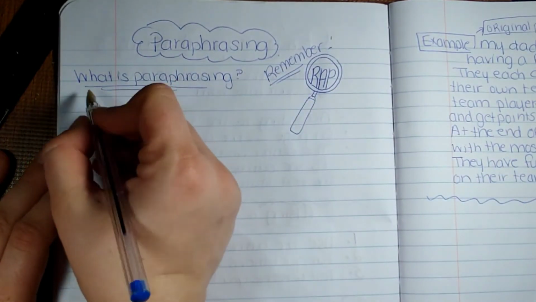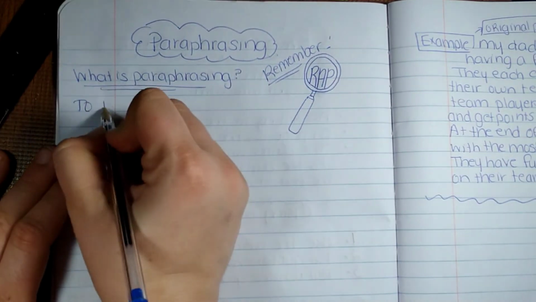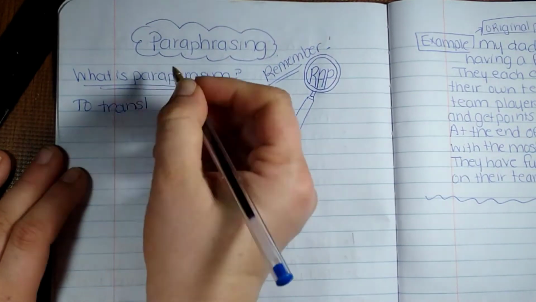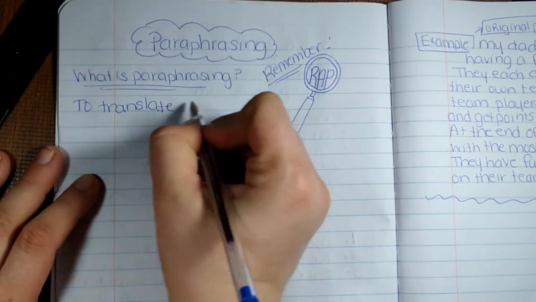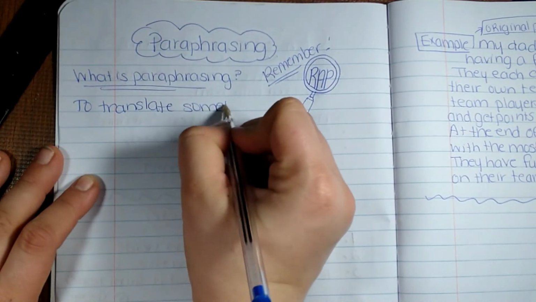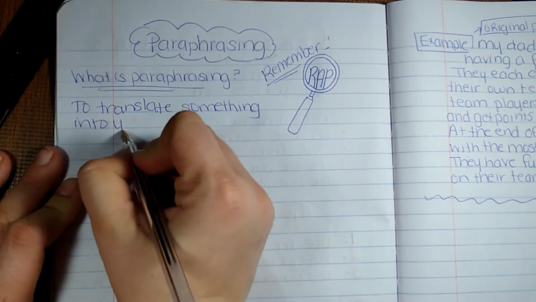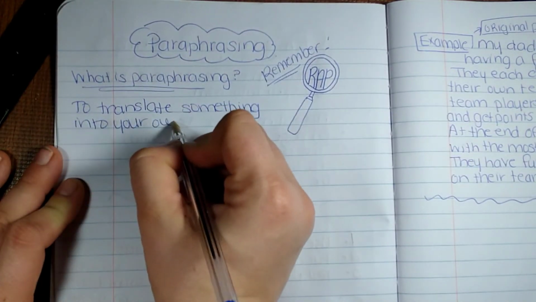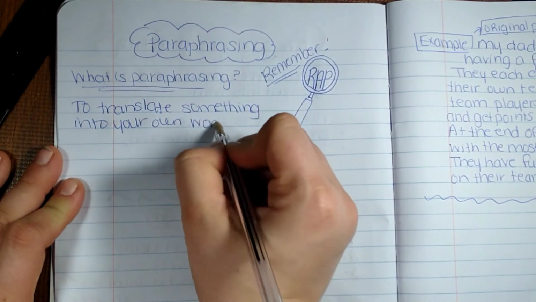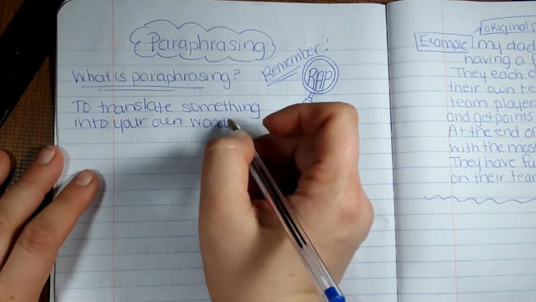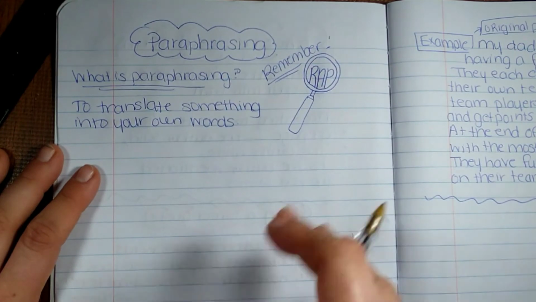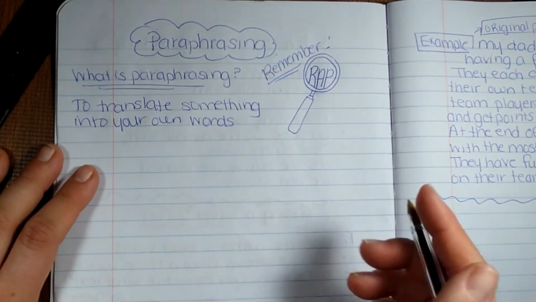But first of all, paraphrasing is to translate something into your own words. When putting information into your own words, it makes you think about what you read, and you'll be more likely to understand it.